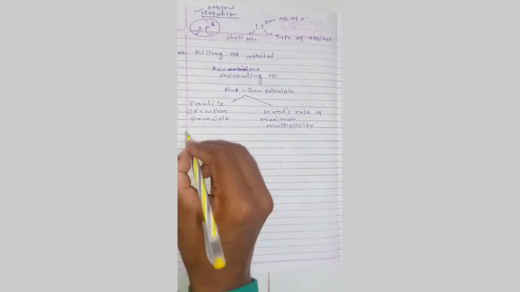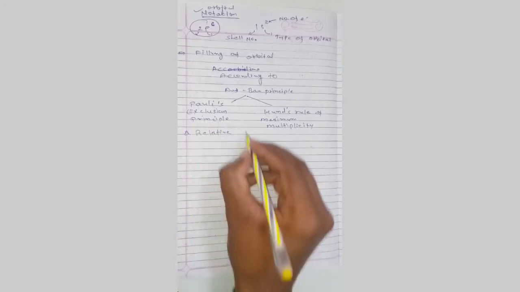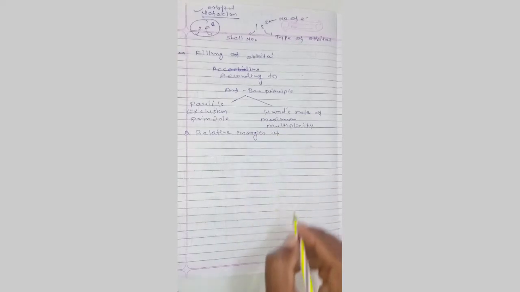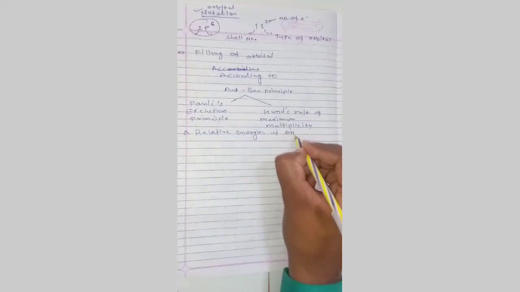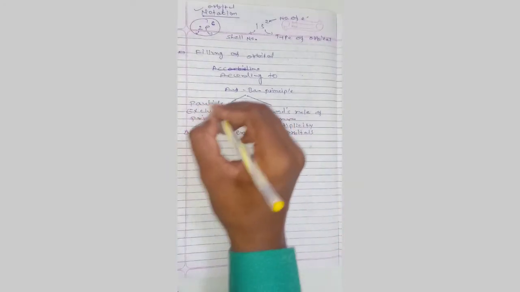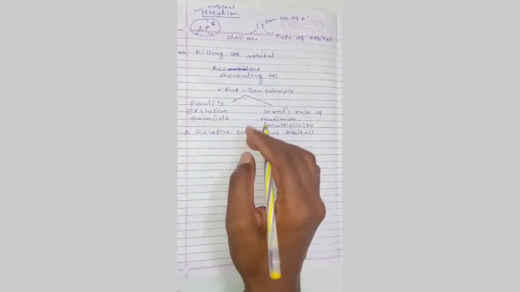And third, that is relative energies of orbitals. Here this is very most important for examination aspects also.